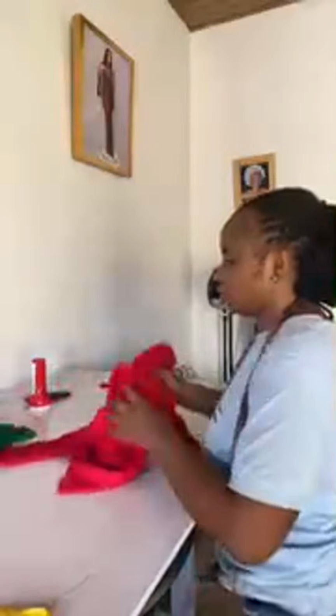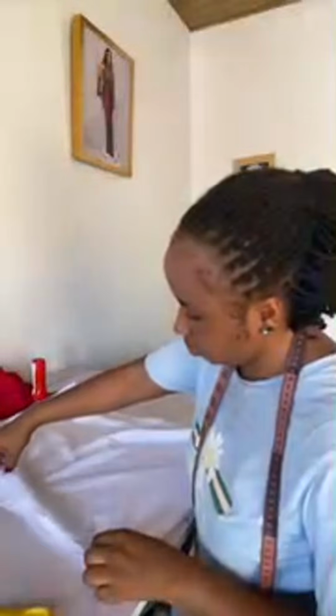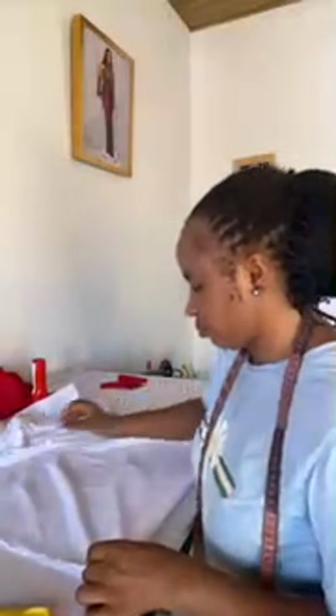So guys, I am done with both the back and front, and it's time for me to cut the colored parts. I'm done with this one, and for the colored parts, it has to be on fold too. Like this, I'll place it on fold right here, and I'll use my pin to pin it.